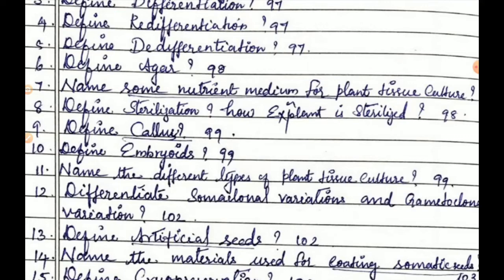This is also an important question. Define sterilization. How is explant sterilized? It is given in page number 98. Sterilization, first line itself: sterilization is a technique employed to get rid of microbes such as bacteria and fungi in the culture medium, vessels and explant.